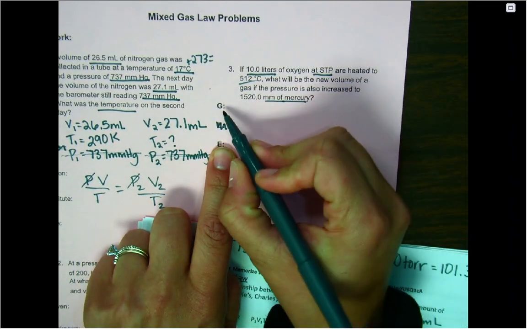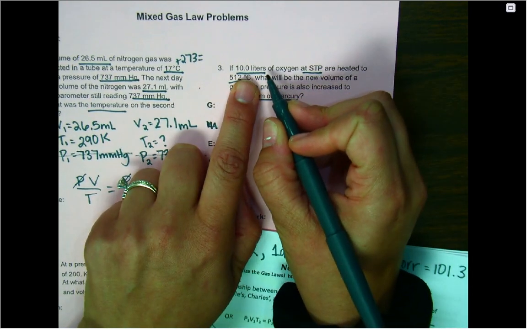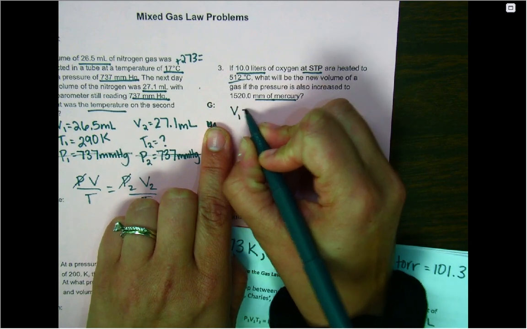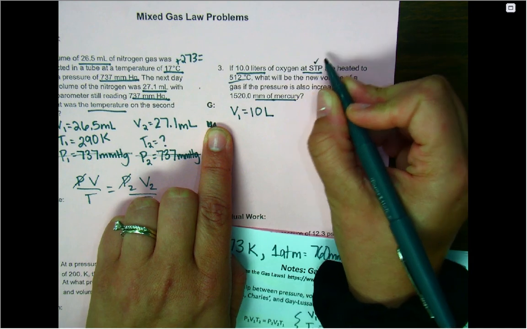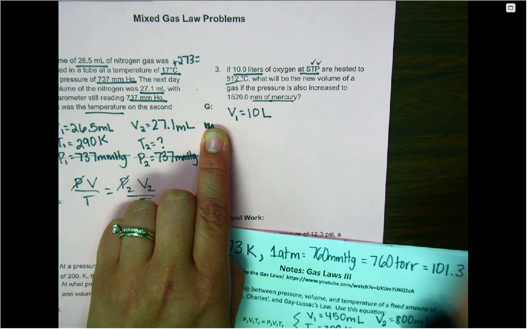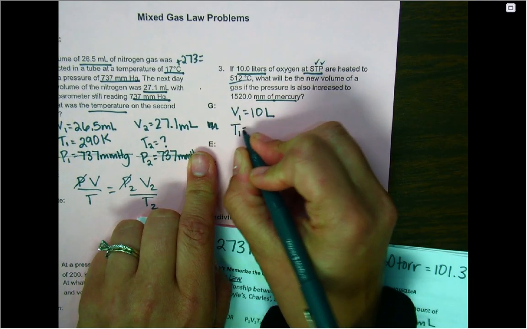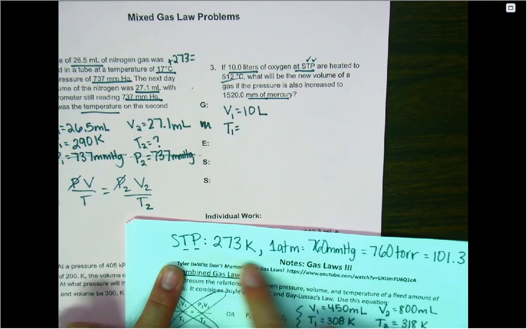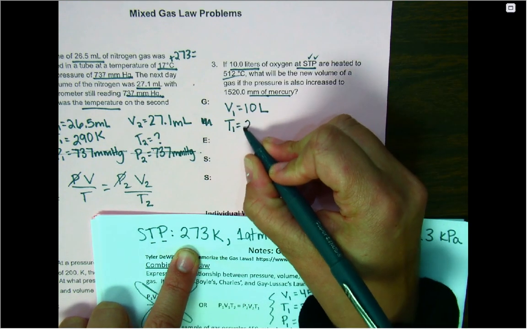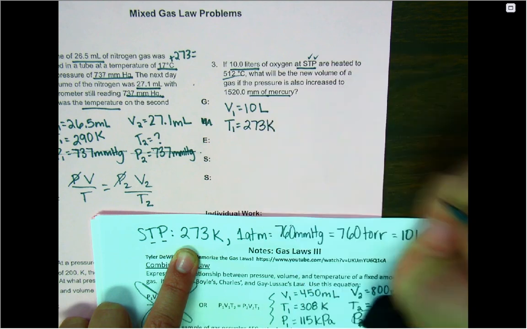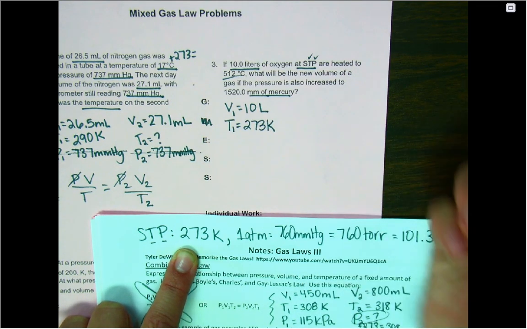Again, ignore the U. So it says if 10 liters of oxygen, so 10 liters of oxygen is volume 1 at STP, that just gave you 2 values. Just those 3 letters gave you 2 values. So temperature, according to my STP notes that we just wrote, that is 273 Kelvin. Okay, so me just telling you it's at STP is actually giving you information.